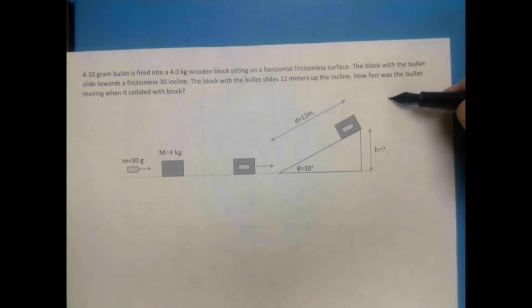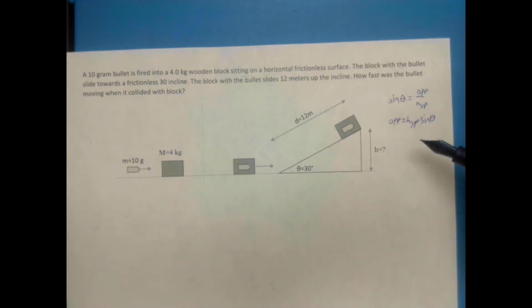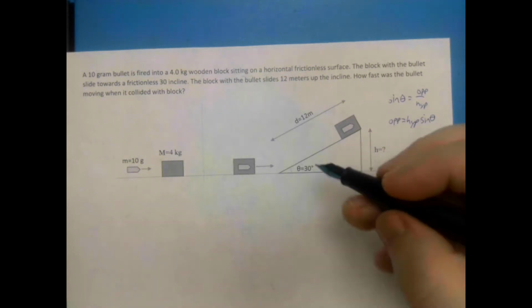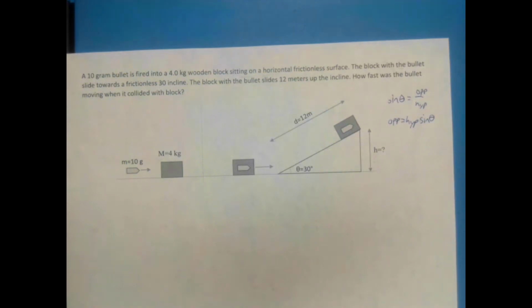So, sine of theta is equal to opposite over hypotenuse. So opposite is hypotenuse times sine. So we can do that. Sine of 30? What is sine of 30?